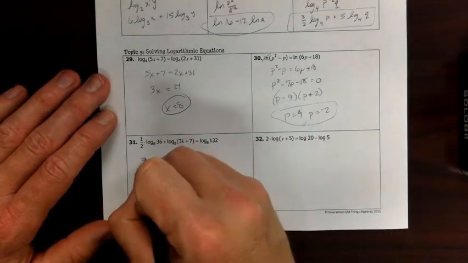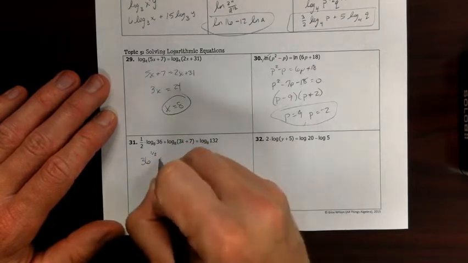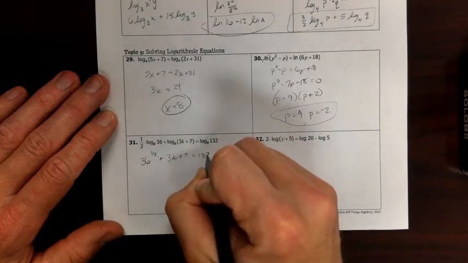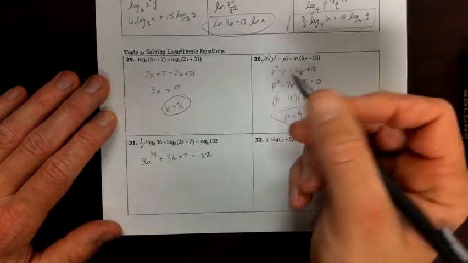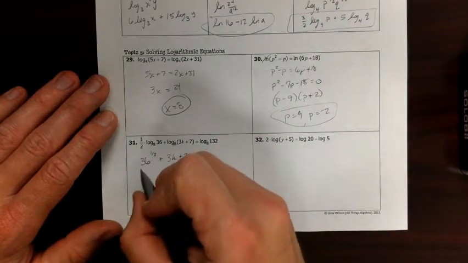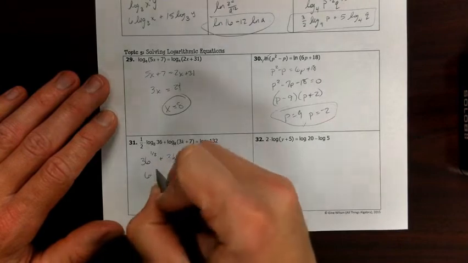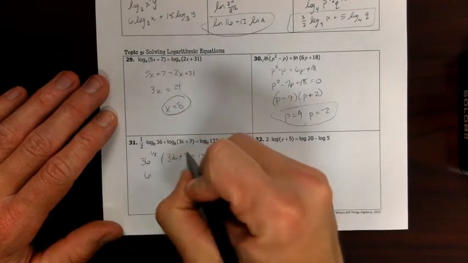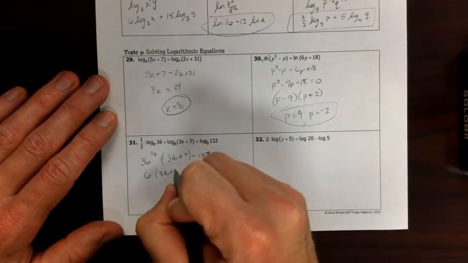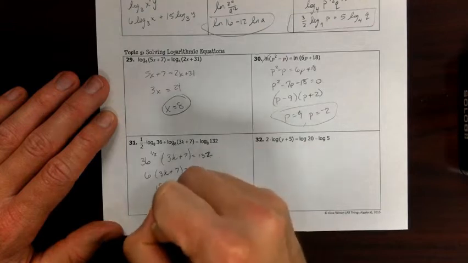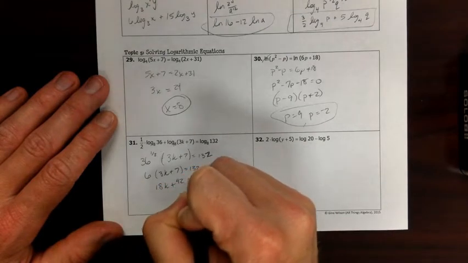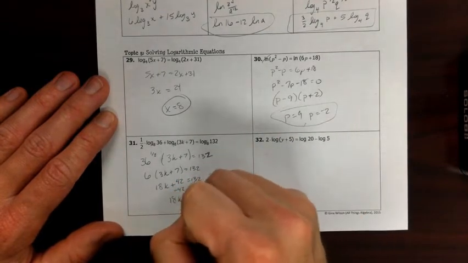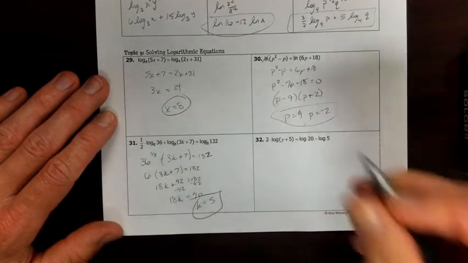31, we can say this is 36 raised to the 1/2 plus 3k plus 7 is equal to 132. Right, same log bases. 36 to the 1/2 is going to give me 6. This times 6 times 3k plus 7 is equal to 132. So 18k plus 42 is equal to 132. Subtract 42, subtract 42. 18k equals 90, so k equals 5.